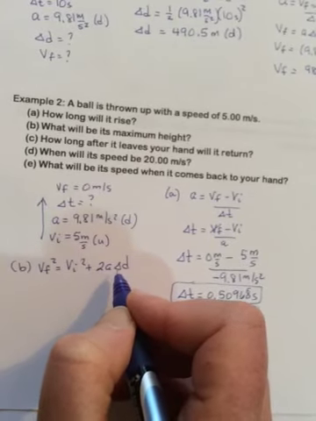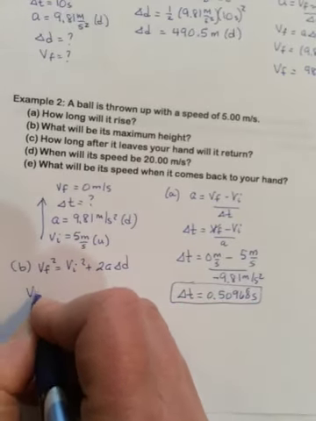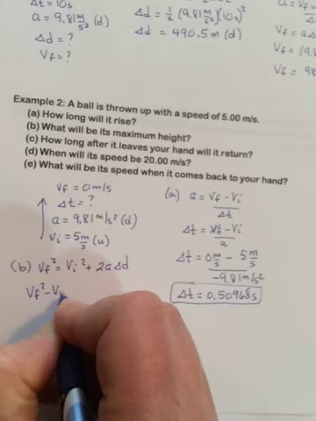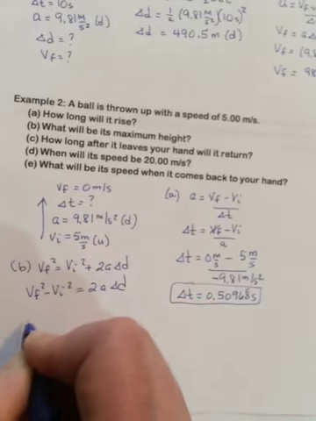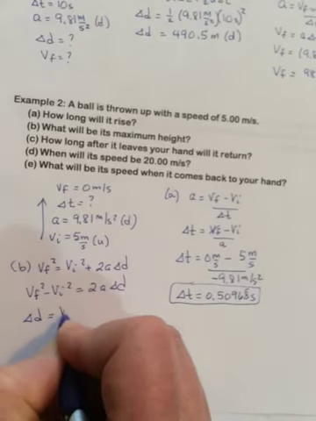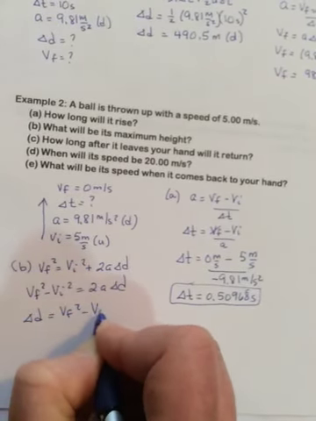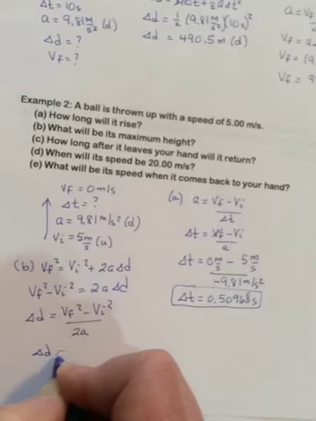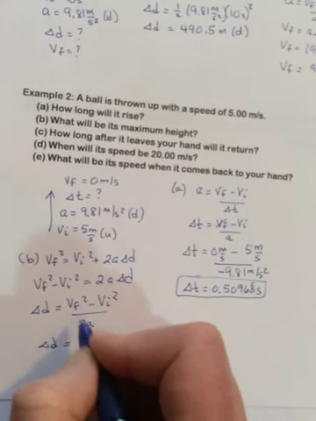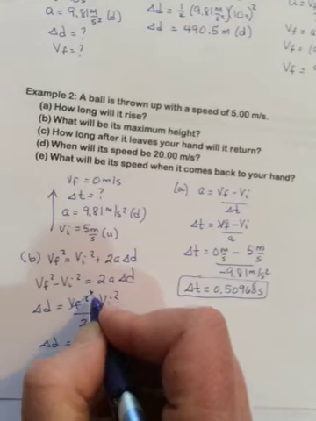And so I need to rearrange for delta D. So VF squared minus VI squared is equal to 2A delta D, and then divide by the 2A. So VF squared minus VI squared over 2A. So delta D is equal to, VF is 0, so that can just cancel.